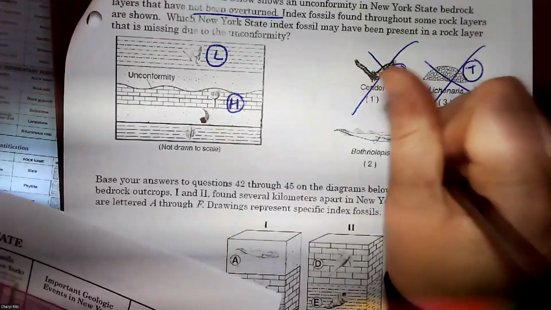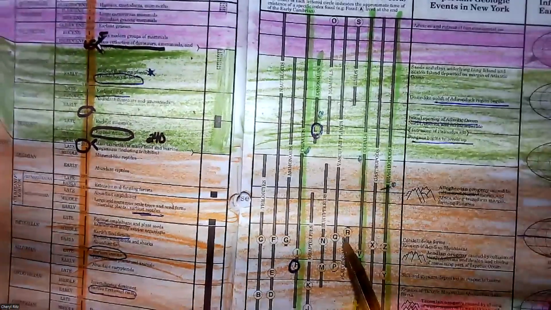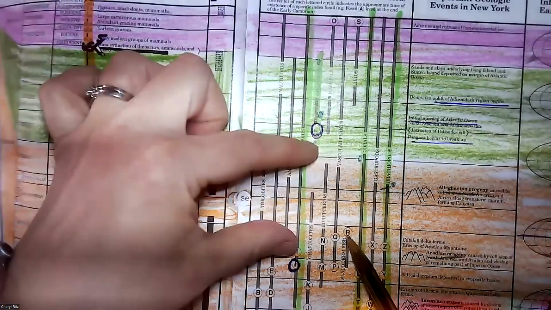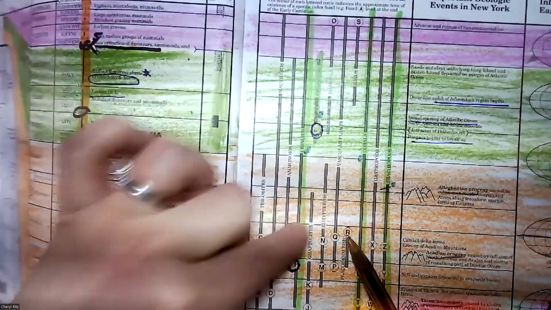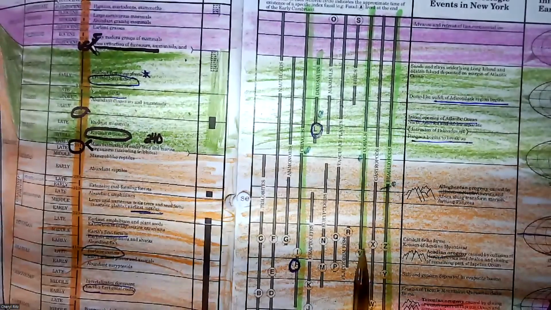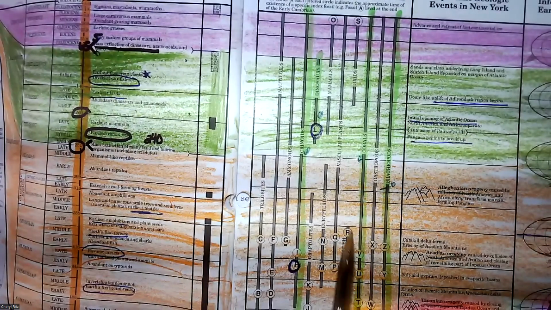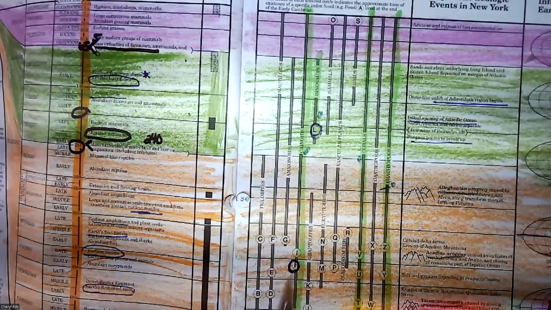That fish looking thing, what letter is that? R. Is that in between? Yeah. There's R, right there. We don't need it to be here, just in this general area. We need it to be in the time frame that's between them. So absolutely, R does show up in the time between H and L.